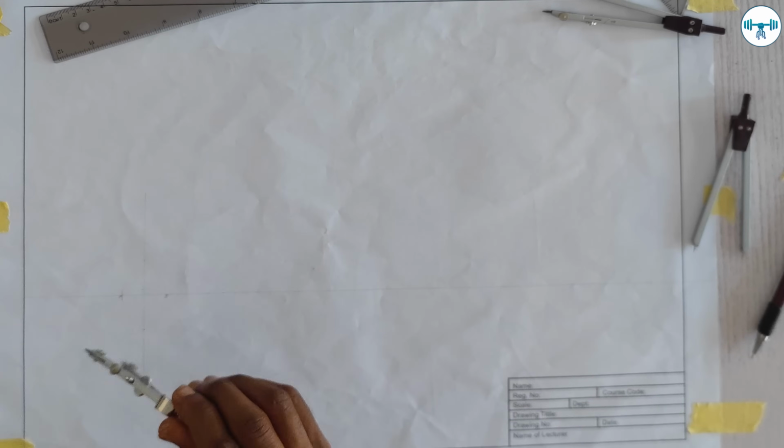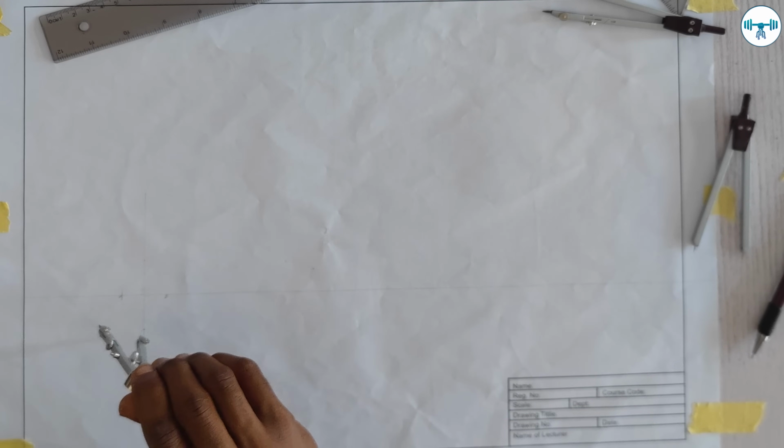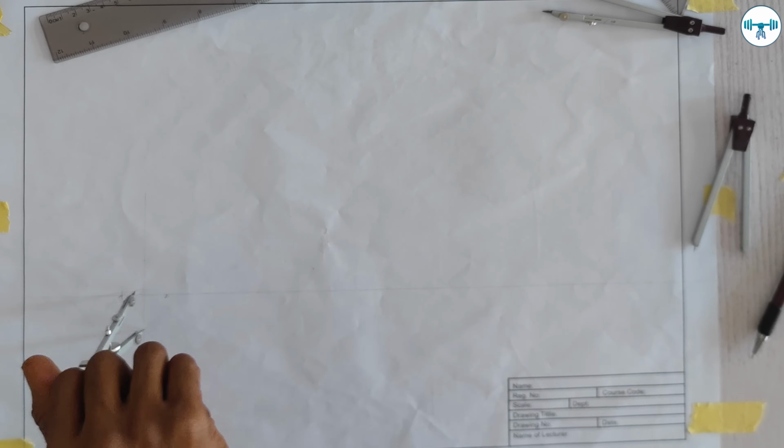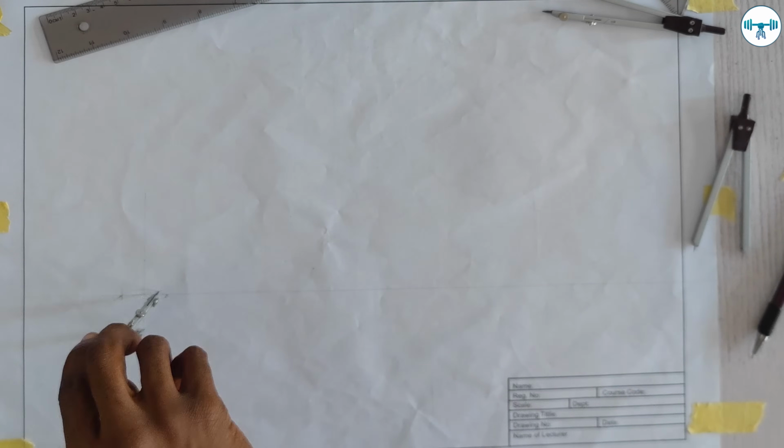Now from the center D, of course, D is one of these 2 points we just got.